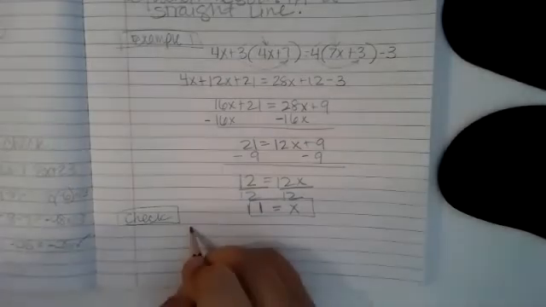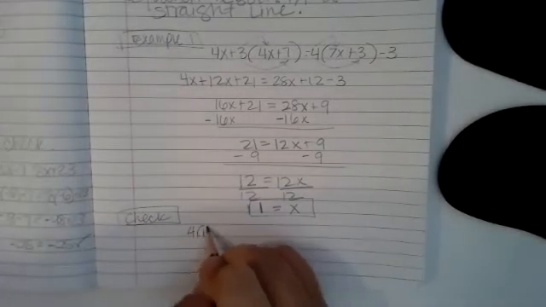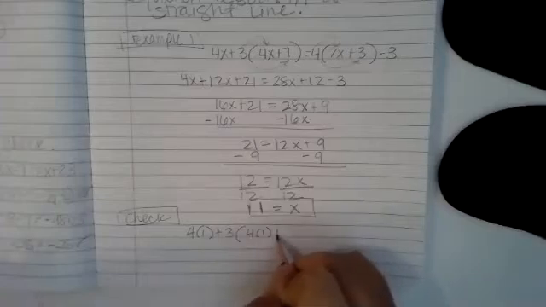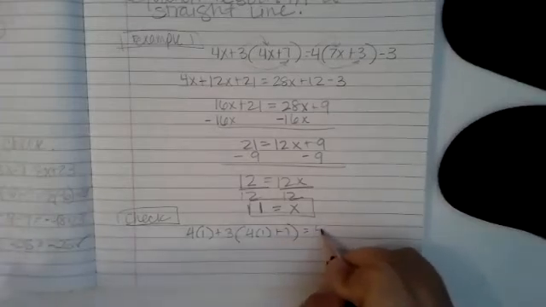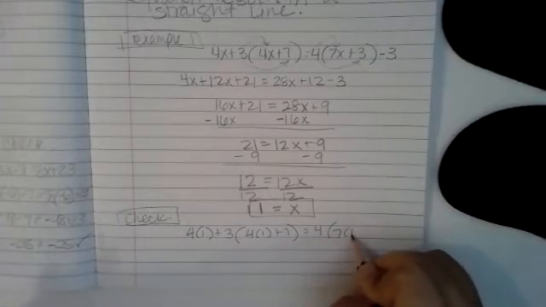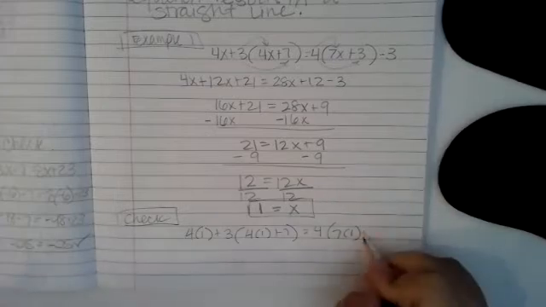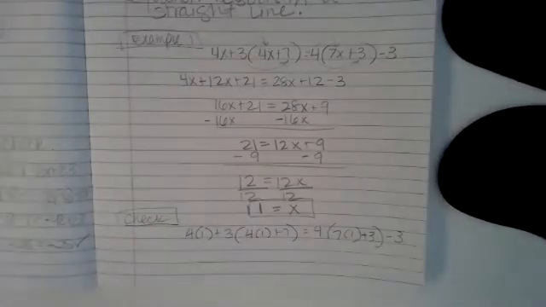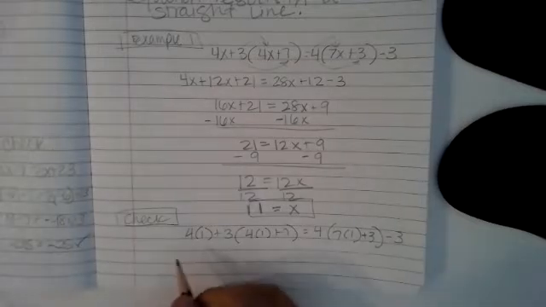So this would look like 4 times 1 plus 3 times 4 times 1 plus 7 is equal to 4 times 7 times 1 plus 3 minus 3. So I've substituted in all of my x variables, and now I start to simplify.